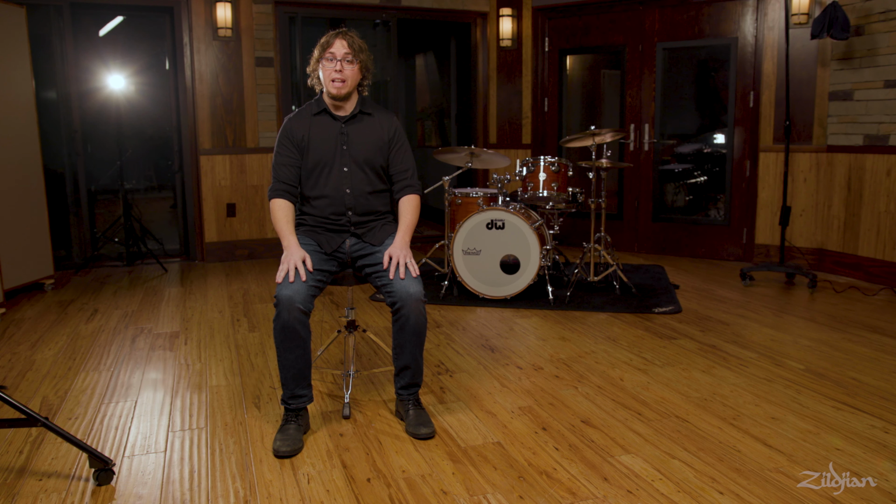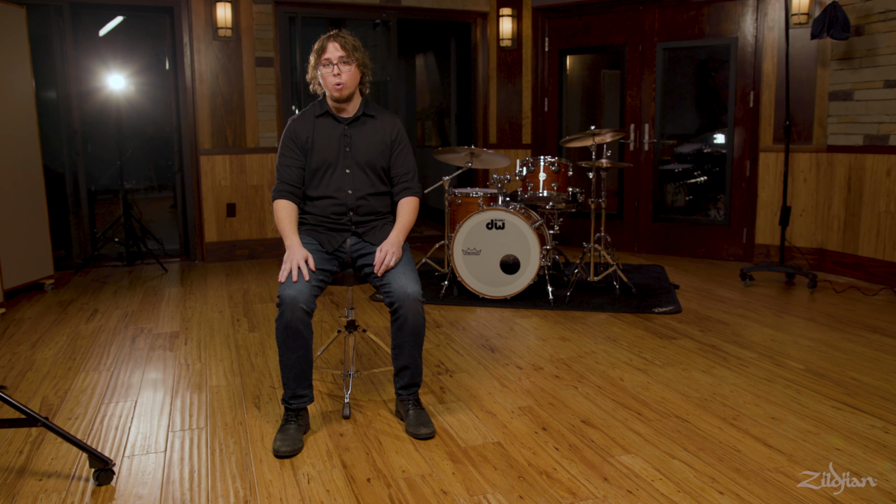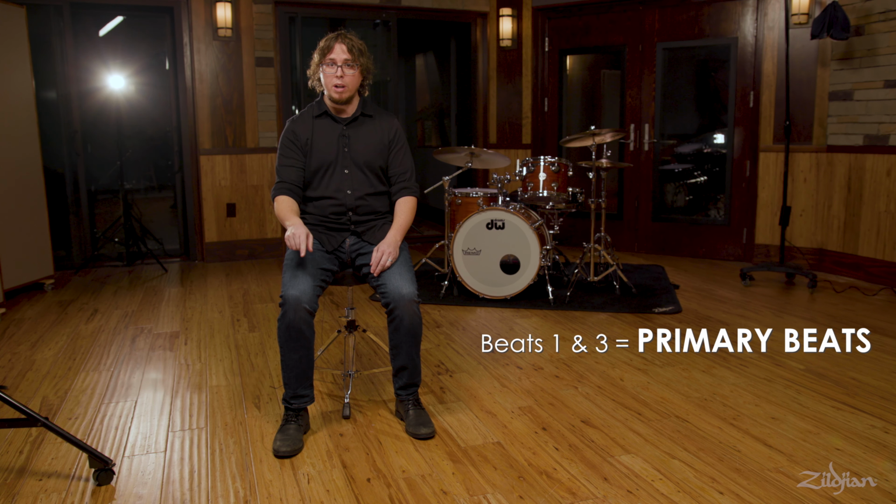Now we're going to introduce the left hand. We'll be playing the left hand on beats 2 and 4. Now the bass drum in the previous beat was the primary beats 1 and 3.